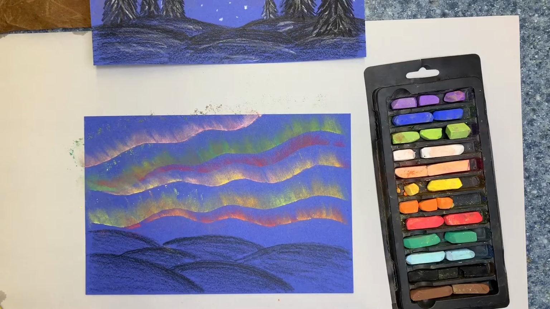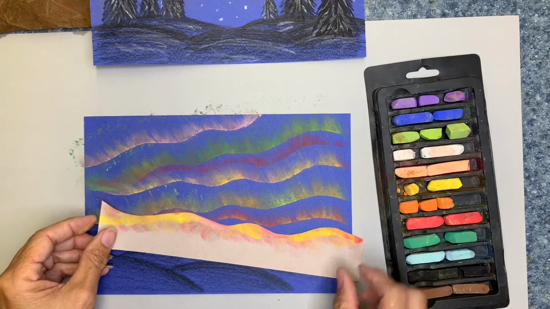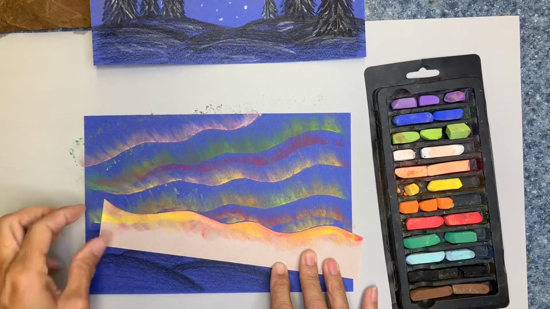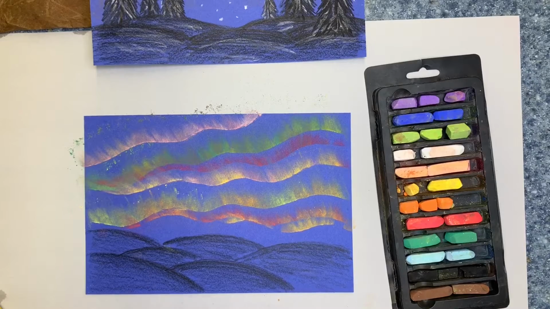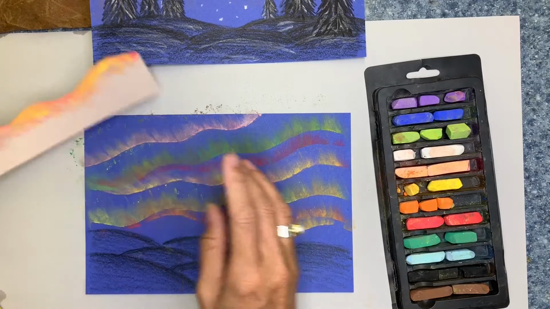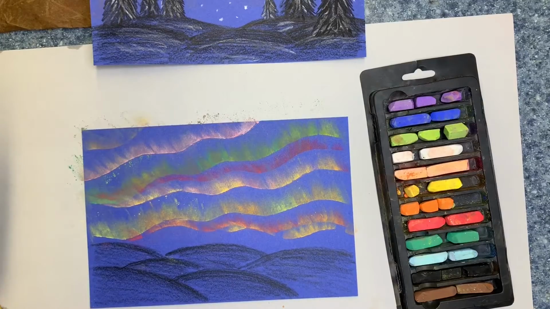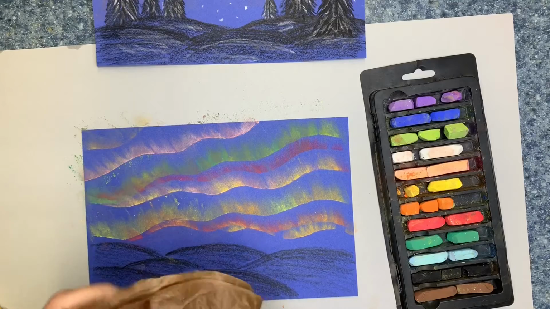Okay, so it's totally up to you how many of the northern lights you want to do. You can even have some overlap a bit. I'm going to do just a little right here. When you feel your sky has plenty, there we go, then you're ready to move on to the next step. I'm going to set this aside, wipe my fingers off.